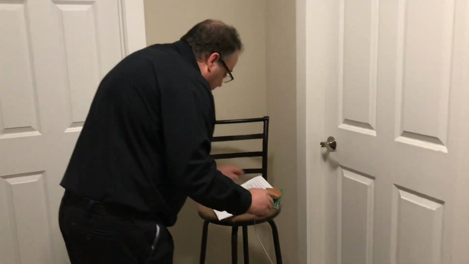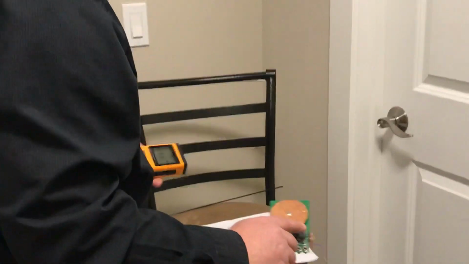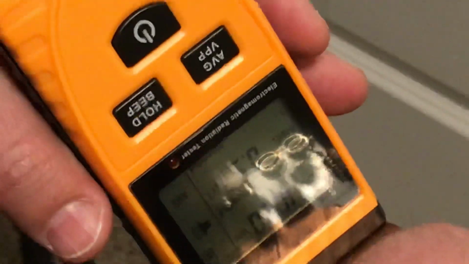Substituting this field strength meter here at the receiver, it is headed towards 1700 volts per meter at the receiver and beeping a warning tone.